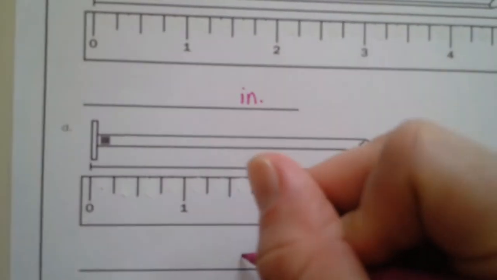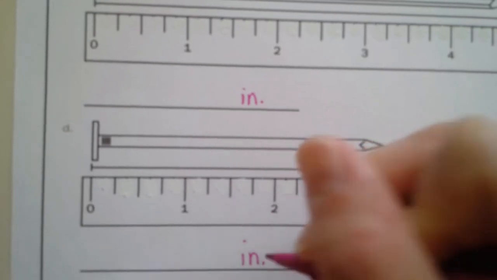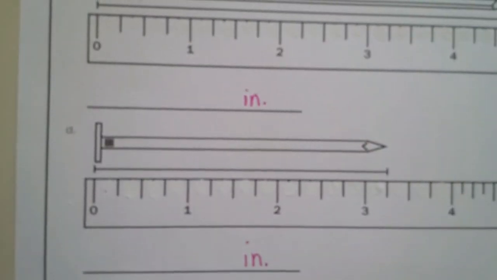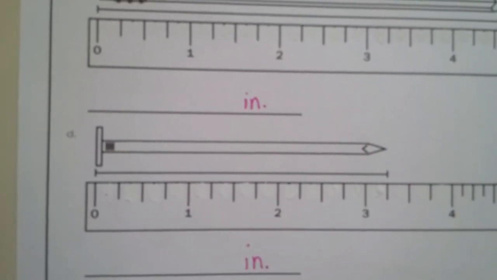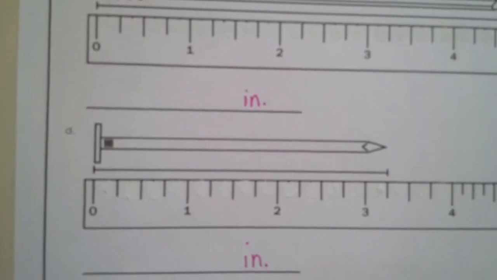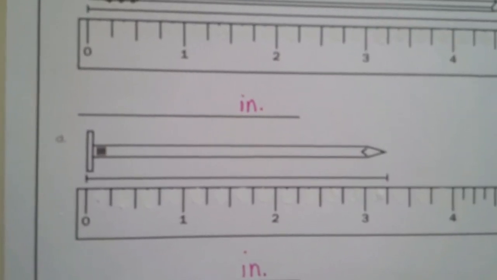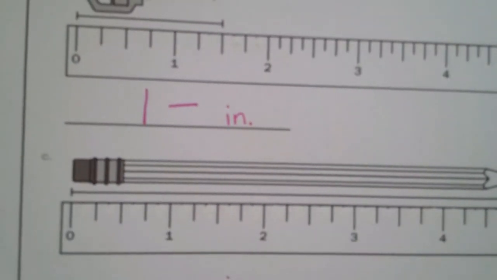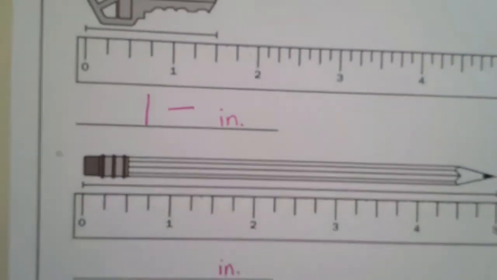Don't forget to label it as inches. And feel free to pause the video if you need more time to look at it. From here, you're going to transfer all of your answers for problems A through D to the Google form so I can check your work. All right, good luck.